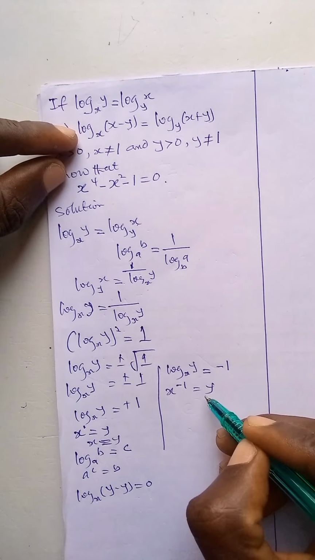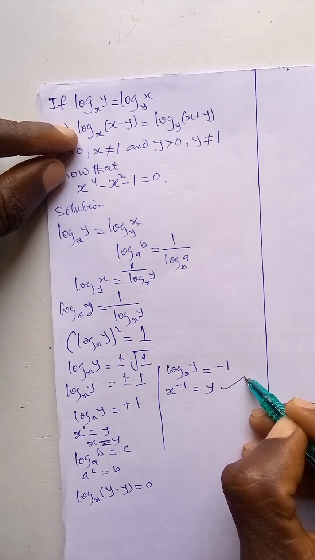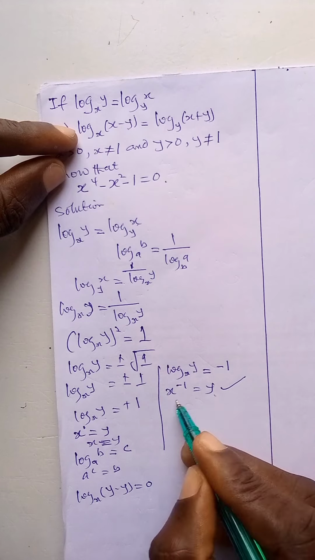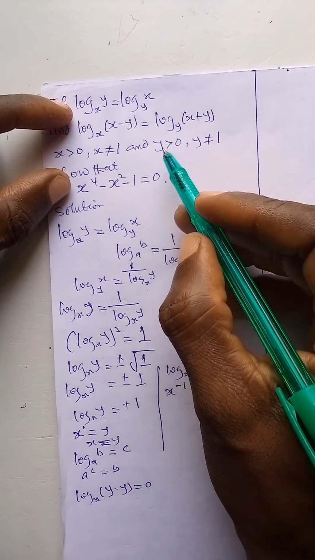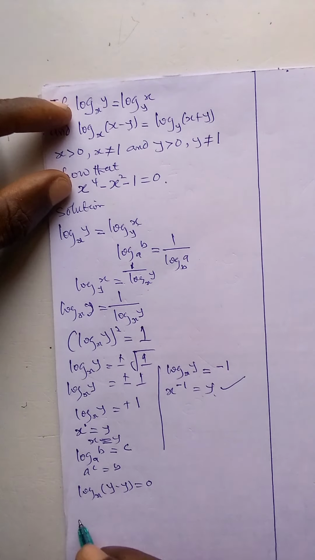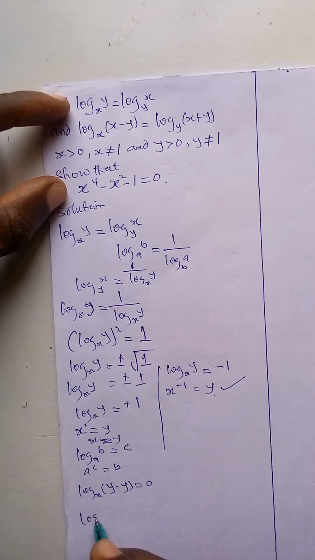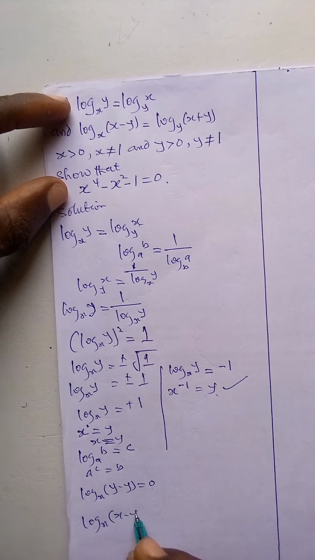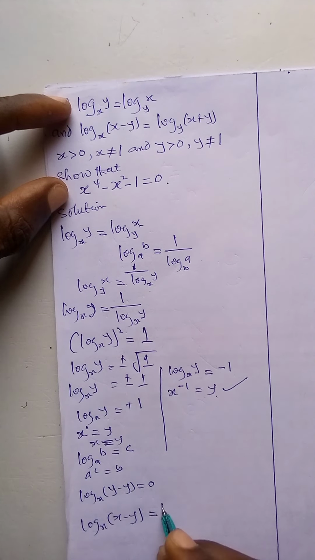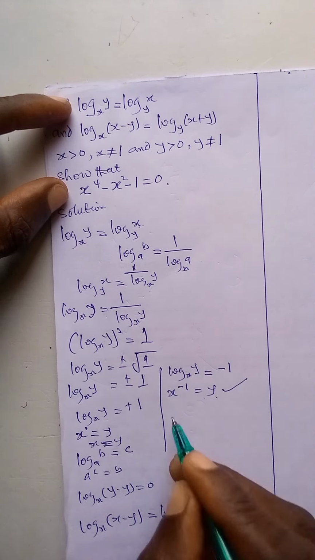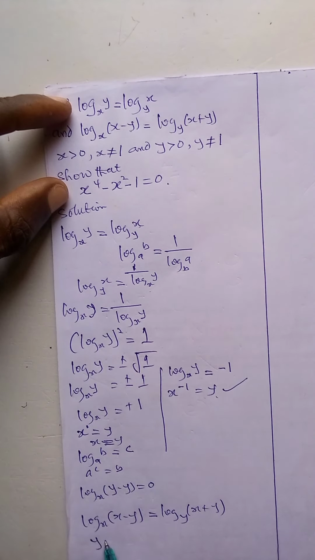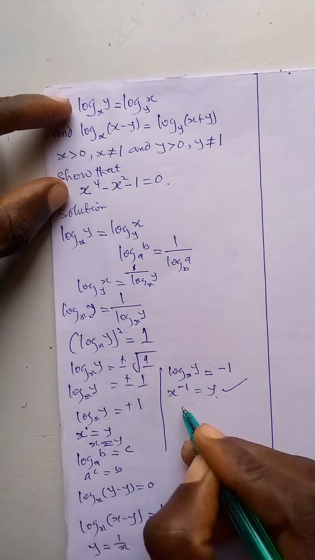That means that we are going to take this expression or this equation. So substituting this expression for y and x into the second equation, we have log to base x of x minus y is equal to log to base y of x plus y. Let us remember that y is 1 over x as we have it here.